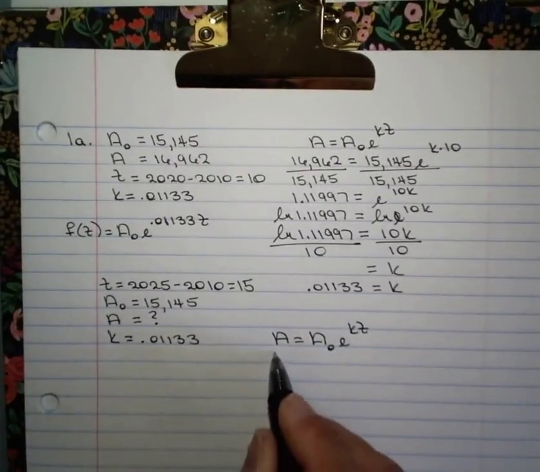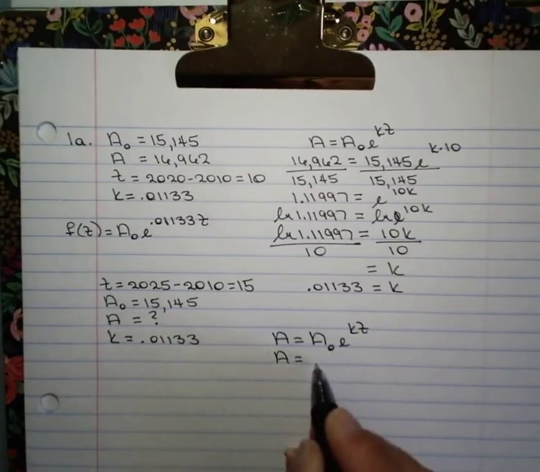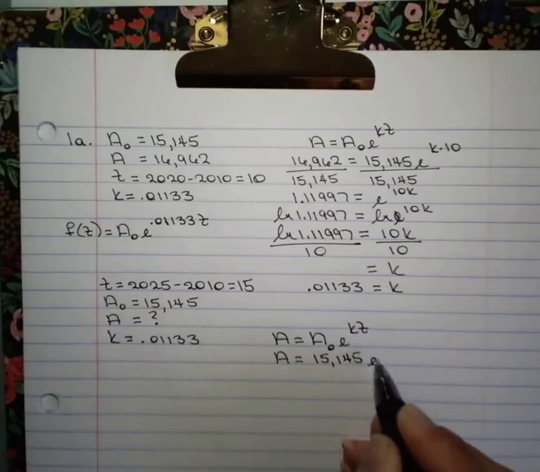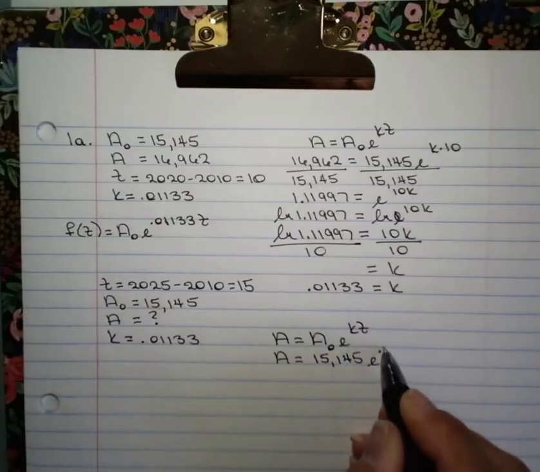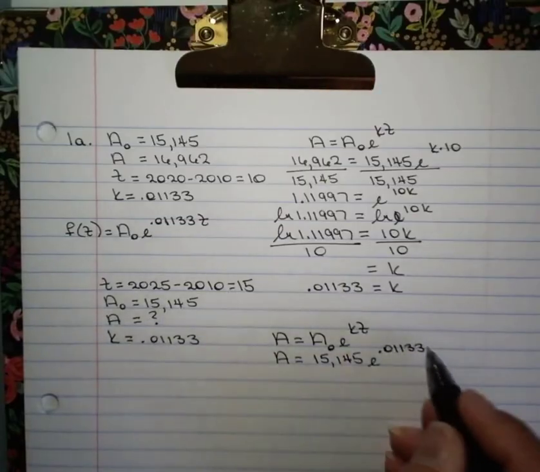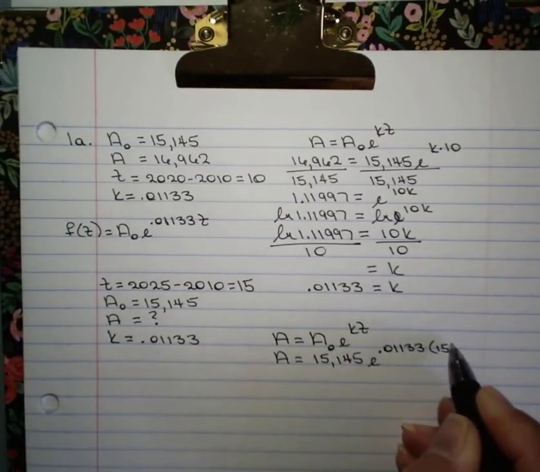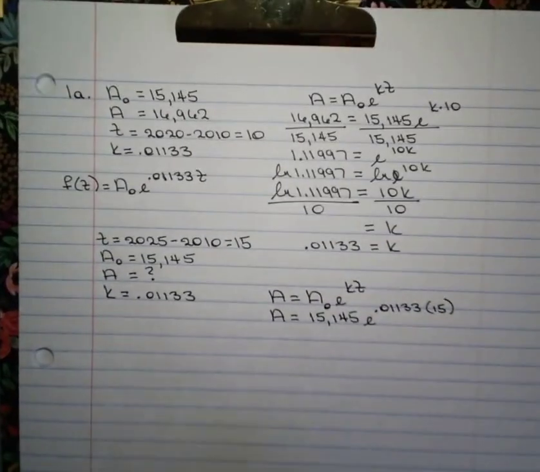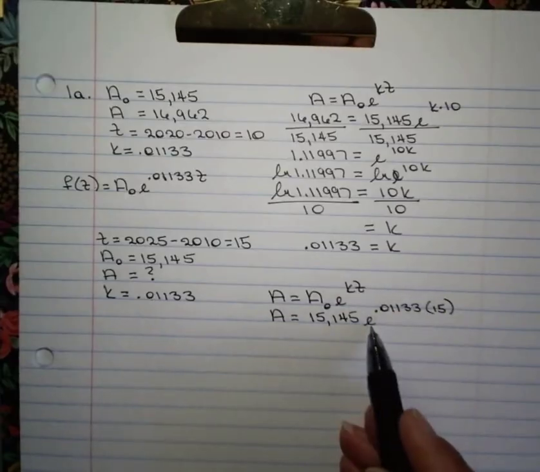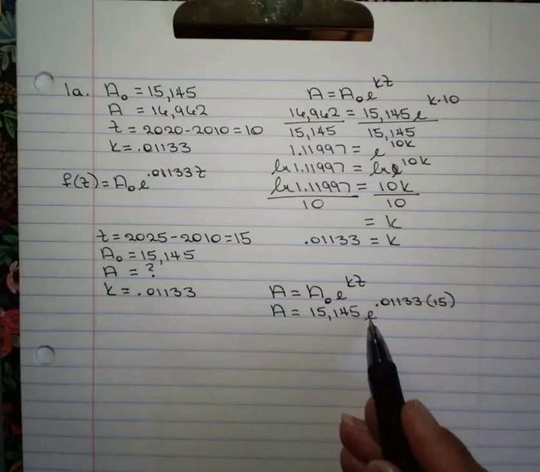So A is equal to the unknown this time. So that's the part I don't know. I know the base year population. I know what e is, and I know I'm going to raise it to the power of 0.01133. How many years am I going to use? 15. Multiply those two together. Now, this is not take a log of anything because the unknown is not in the exponent. E is not an unknown. We know what E is. It's even a function on our calculator, a button on our calculator.